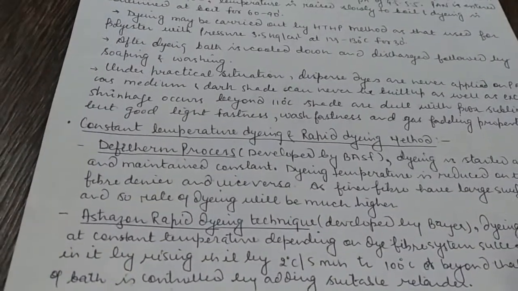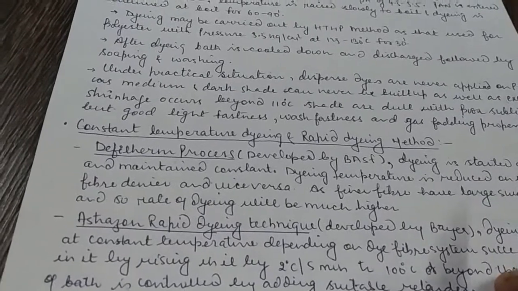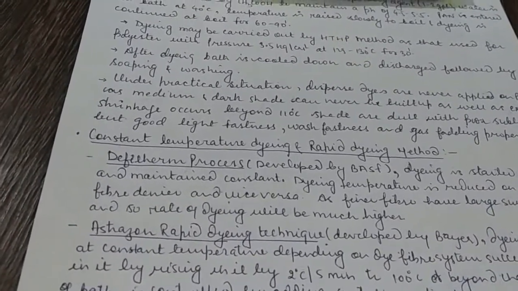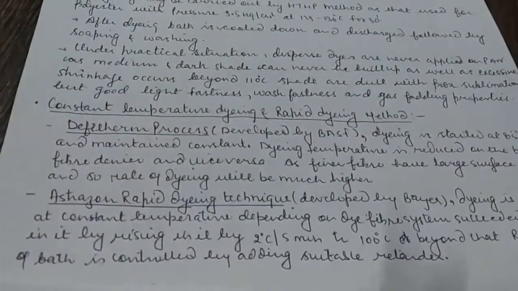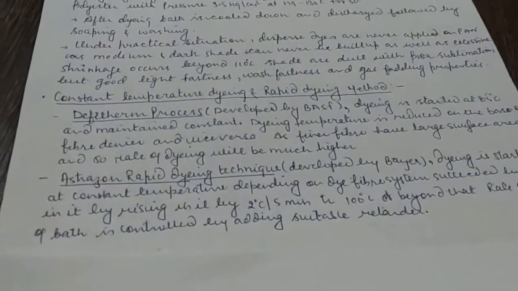In this way the rate of exhaustion of the bath is controlled by adding a suitable retarder, because after 85 degrees centigrade the rate of dyeing will be higher, so it can be controlled by using a suitable retarder. In this way we will discuss the dyeing of acrylic fiber; this topic will be completed in 5 videos.